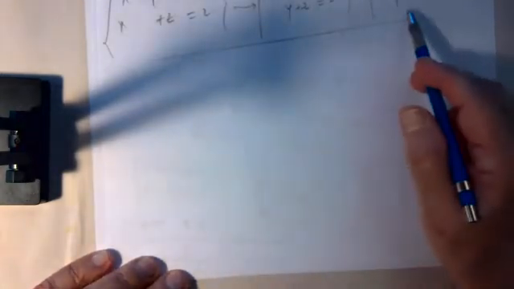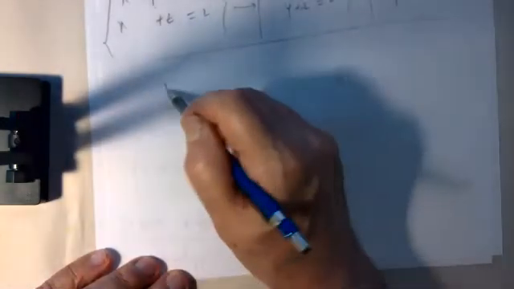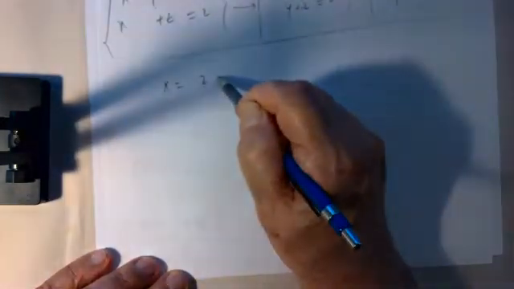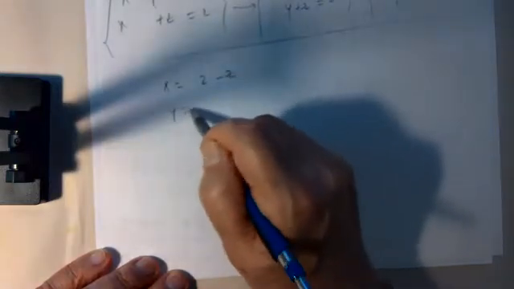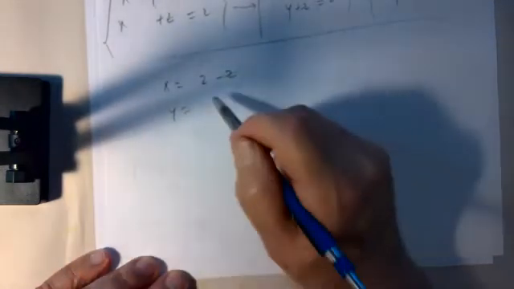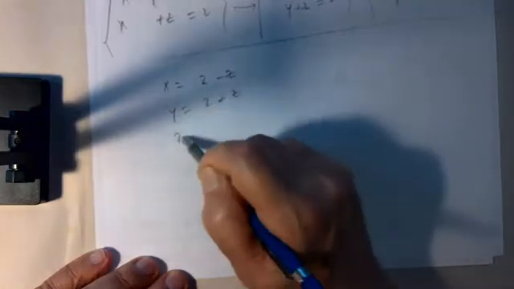So for any value of z, x is equal to 2 minus z, y is equal to 2 plus z, and z is equal to z.